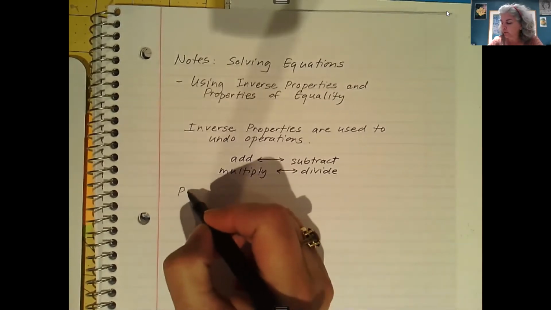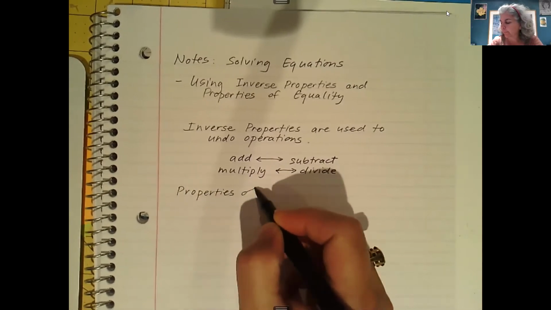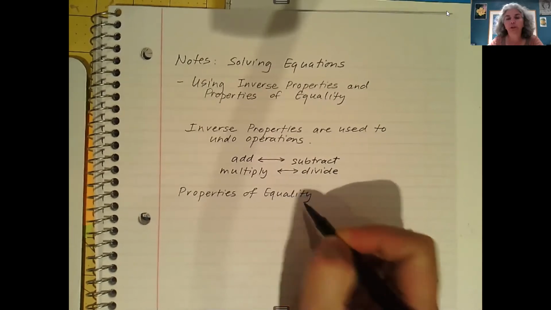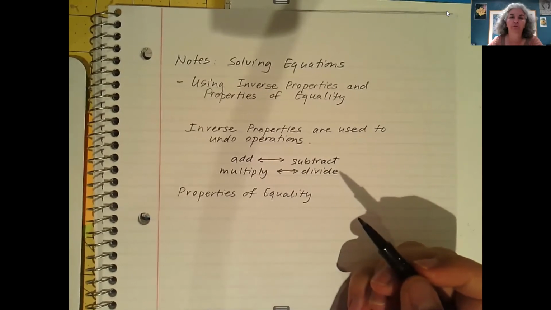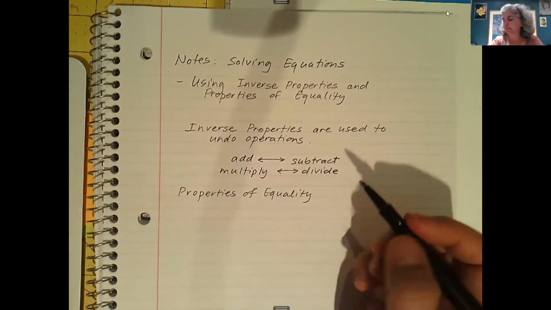The properties of equality basically means that whatever I do to one side of the equation, I have to do to the other side of the equation in order to maintain that equality.